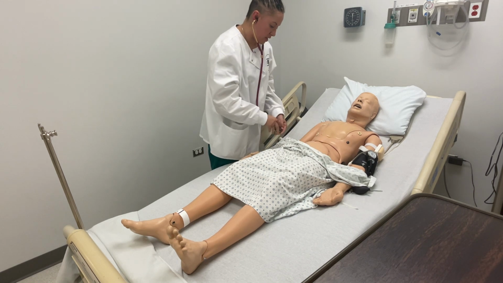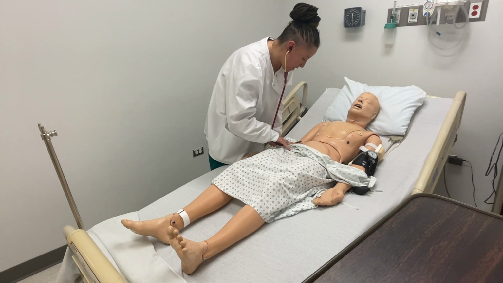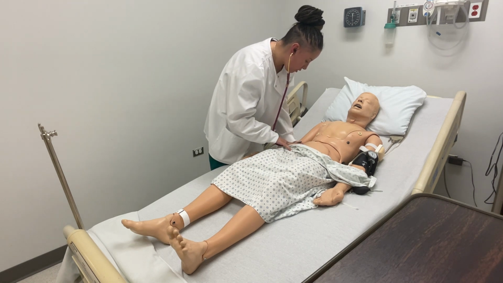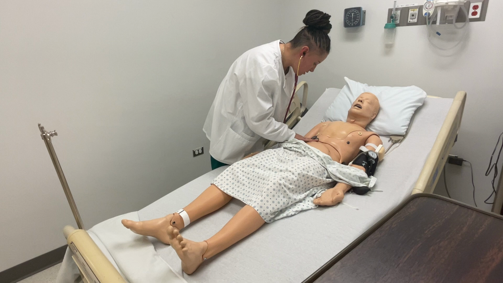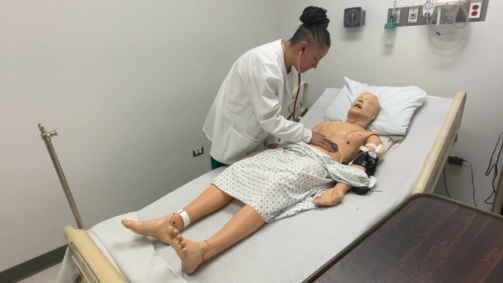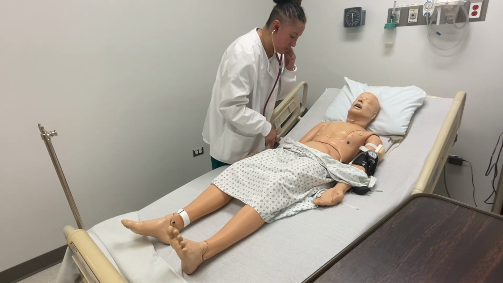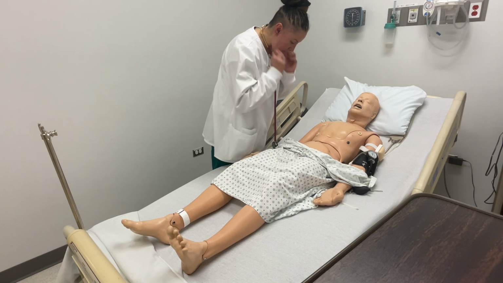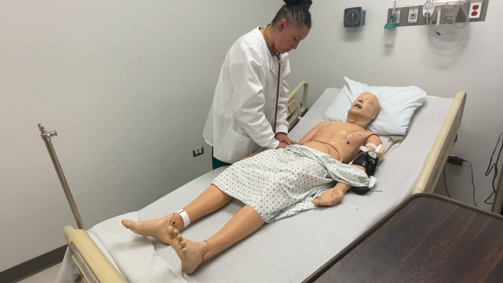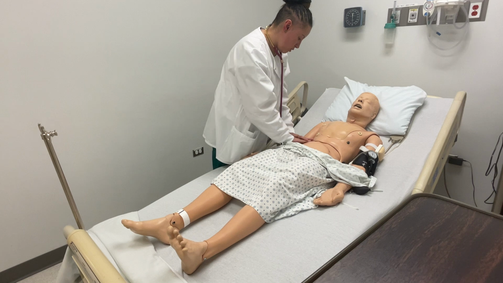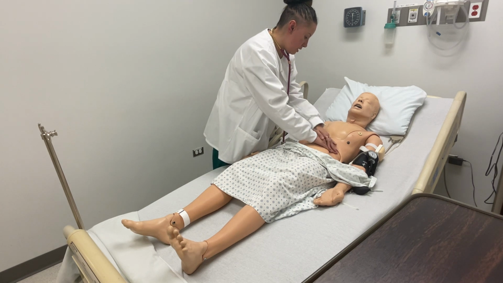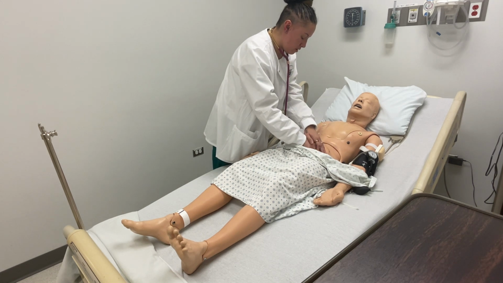All right, now we're going to check your abdomen. We're gonna start in the right lower quadrant. We're gonna go up to the left lower quadrant, the right upper quadrant, left upper quadrant, and then the left lower quadrant. Listening for at least 30 seconds each. Now we're gonna palpate right lower, right upper, left upper, left lower.